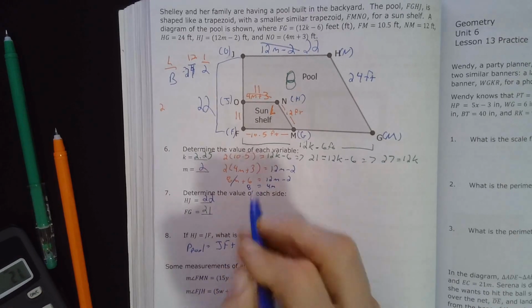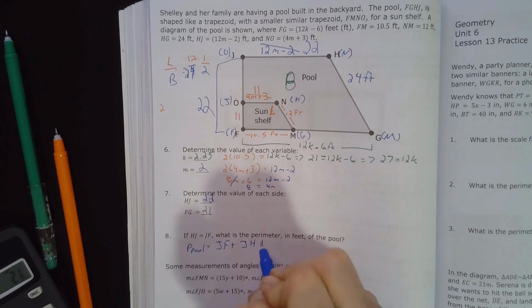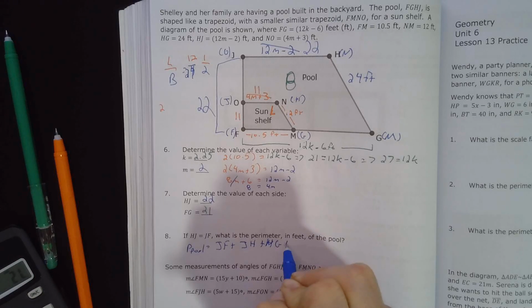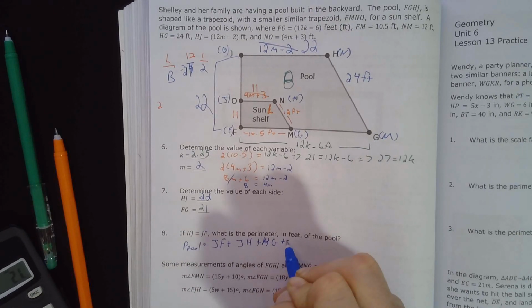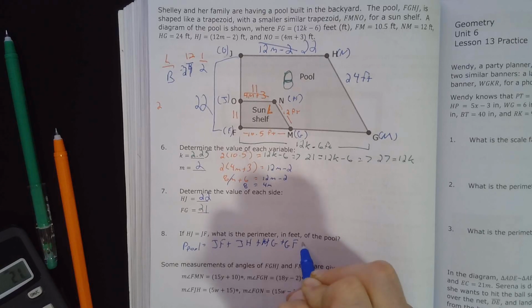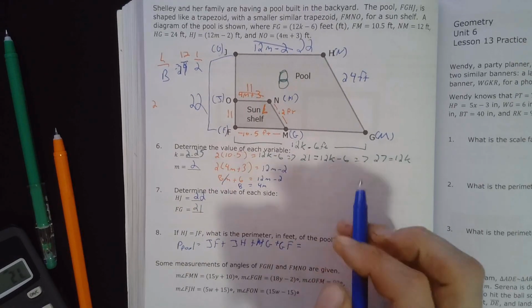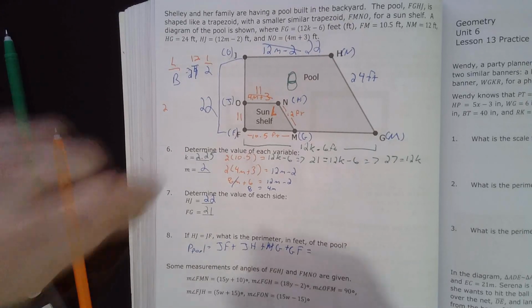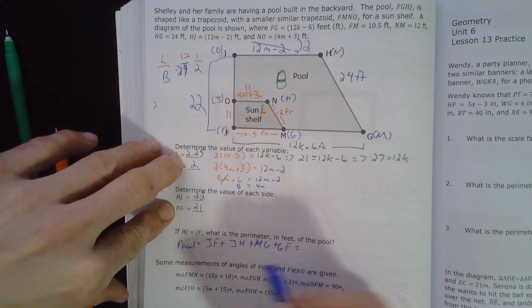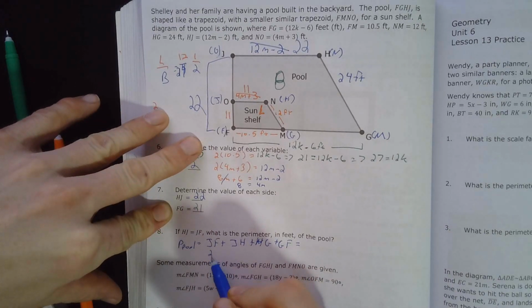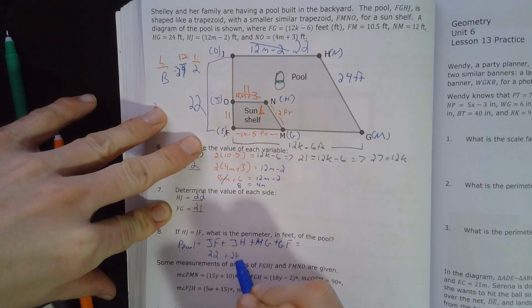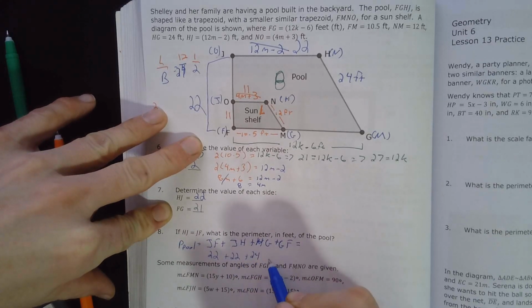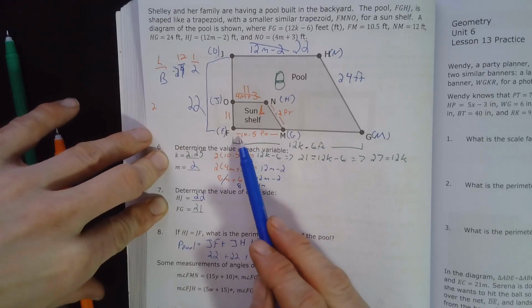JF plus JH plus HG plus GF, which equals GF, which is 22 plus 22 plus 24 plus, how is that HGF?